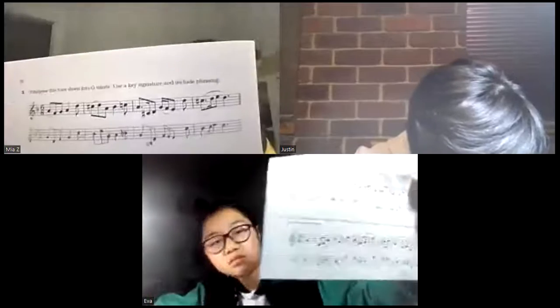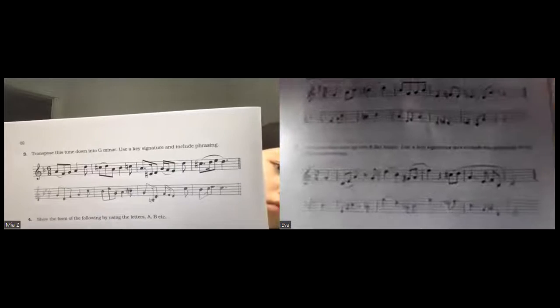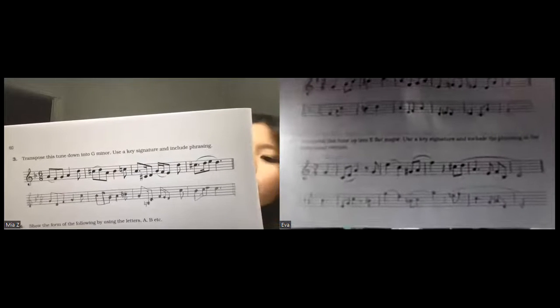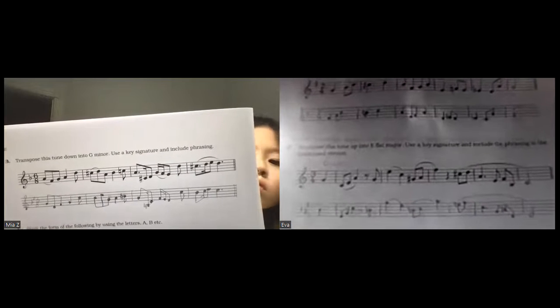And Eva, can I check yours? Yeah, the accidental is wrong for the third bar as well for you. And no, that was for Eva. Mia, I didn't get a look at yours.